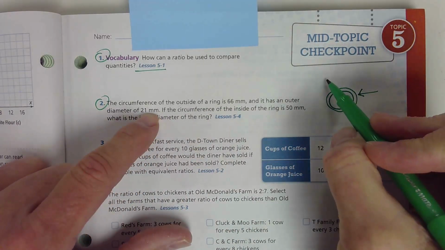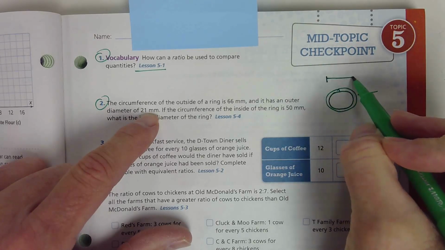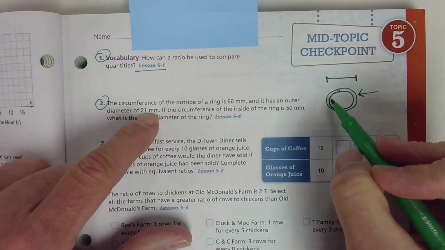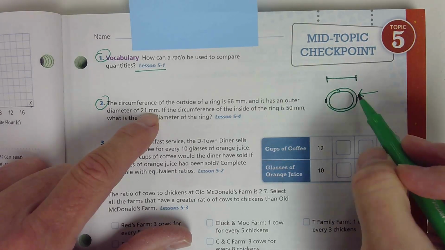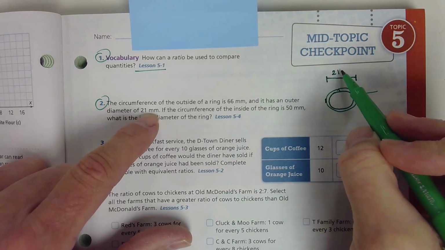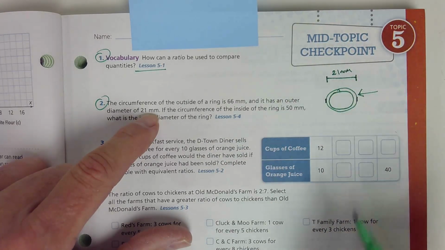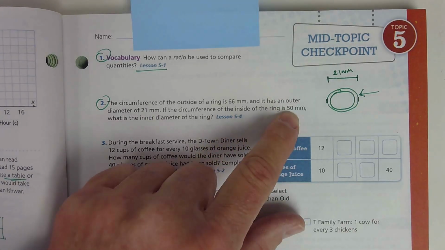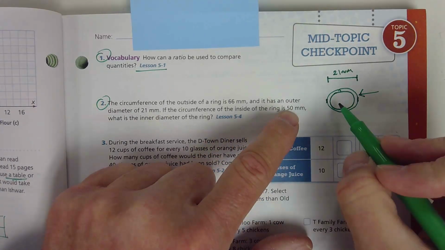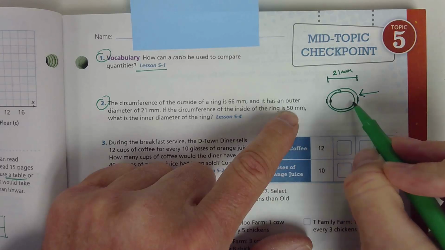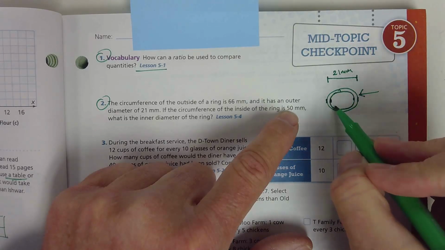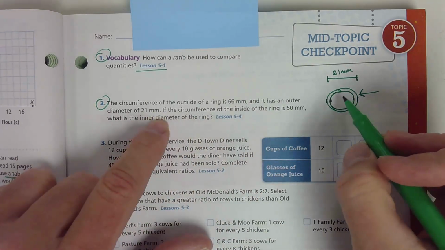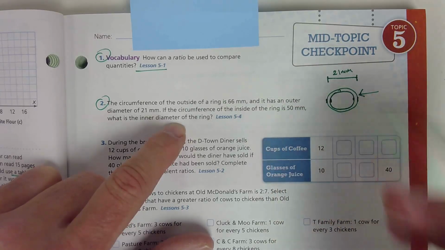So when they say outer diameter, they're talking about the outside edges, and that's 21 millimeters. And it says if the circumference of the inside of the ring is 50, so now we're talking about the inside circumference. And what is the diameter of the ring?